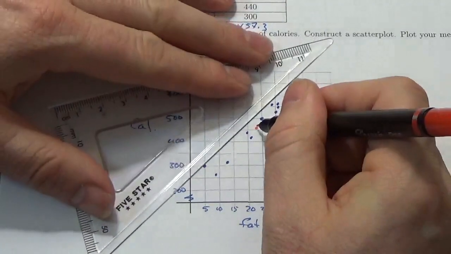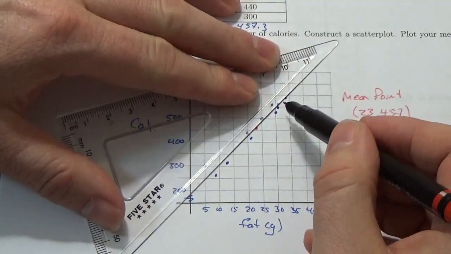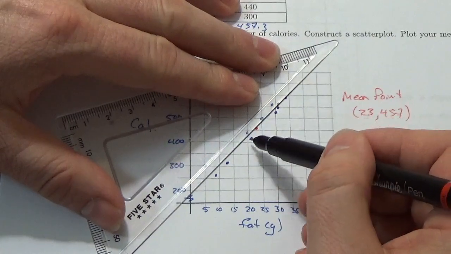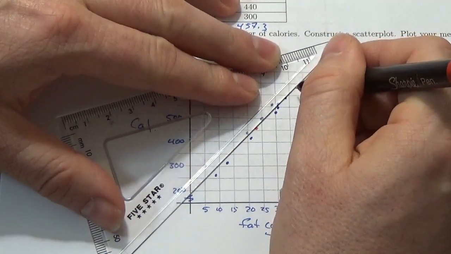And now what I'm going to do is draw my line of best fit. I'm going to try to get an equal number of points on either side here. So what do I got here? 1, 2, 3, 4, 5, and 1, 2, 3, 4, 5. Okay, that's basically it. That's roughly it.